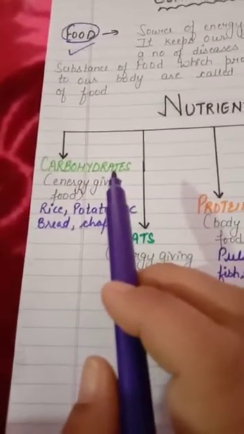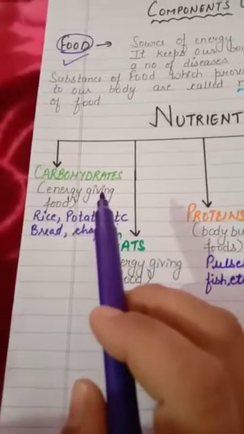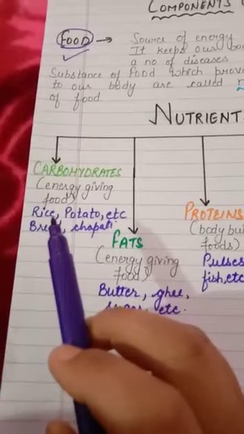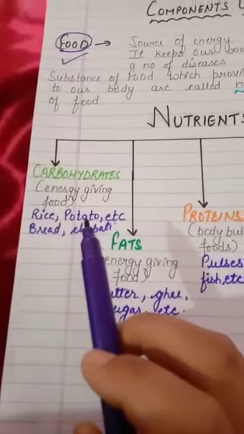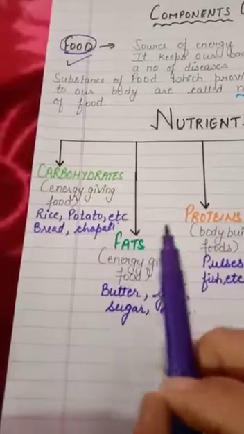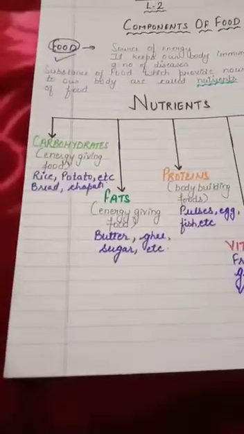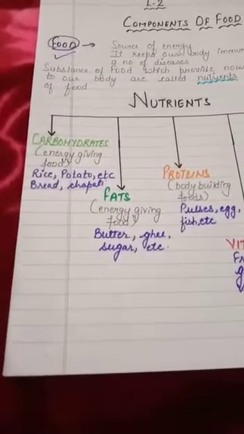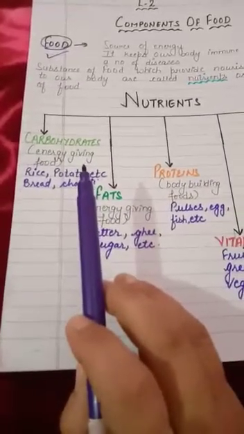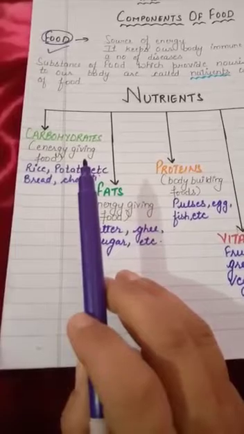Carbohydrates are also known as energy-giving food. And the sources of carbohydrates are rice, potato, bread, chapati, etc. Carbohydrates are called energy-giving food because carbohydrates provide instant energy to our body.